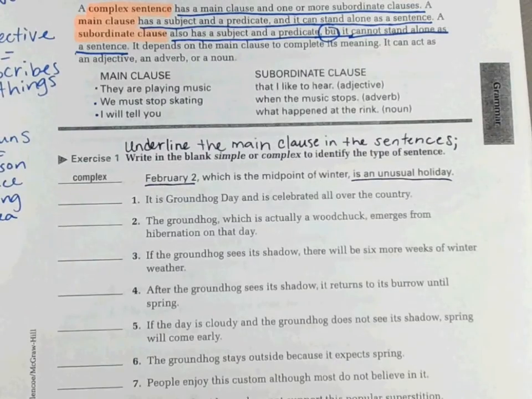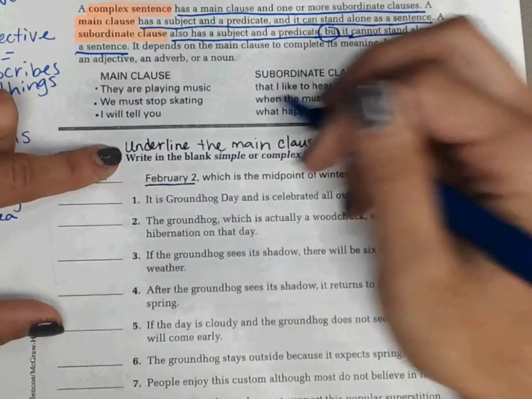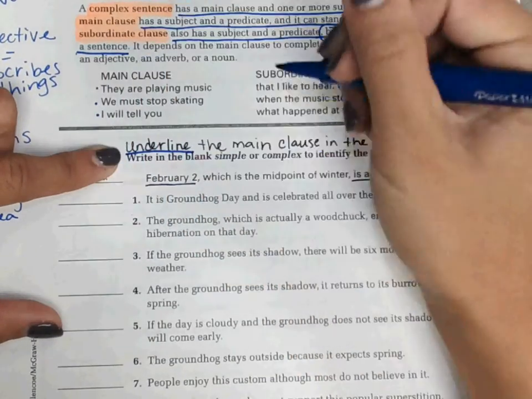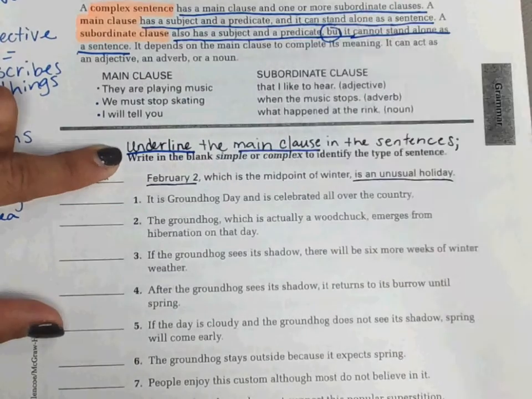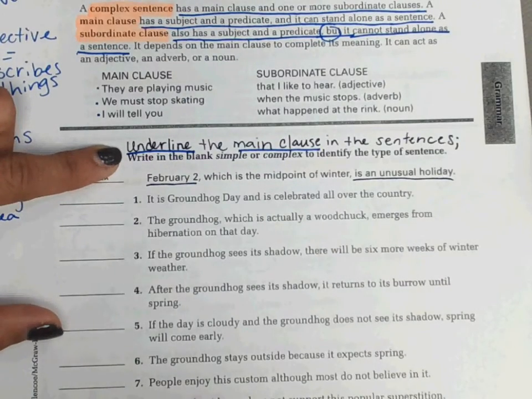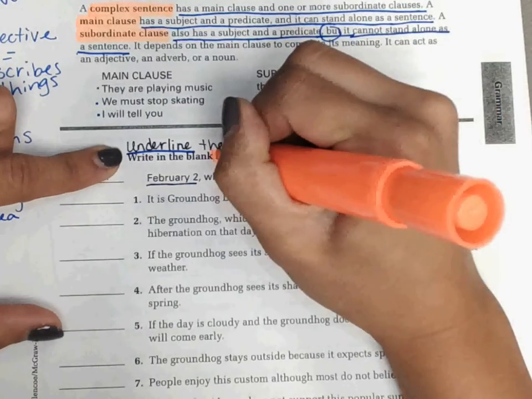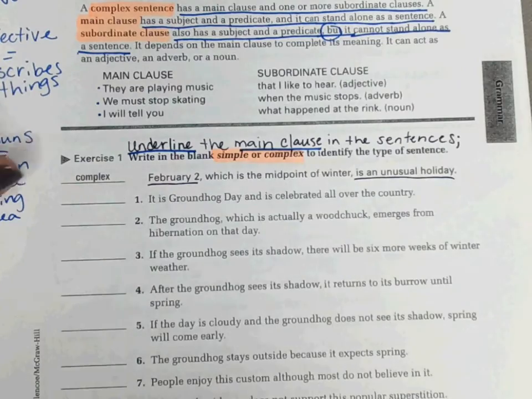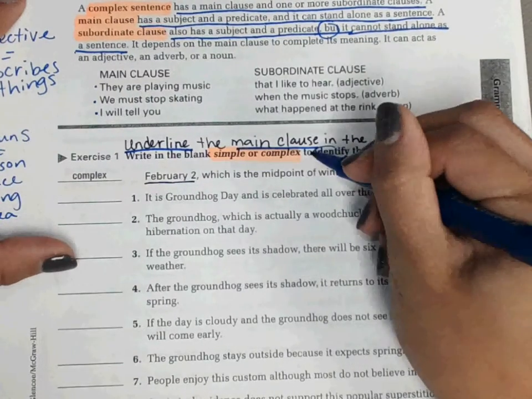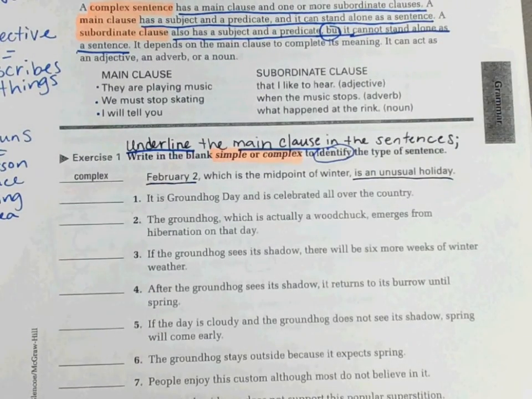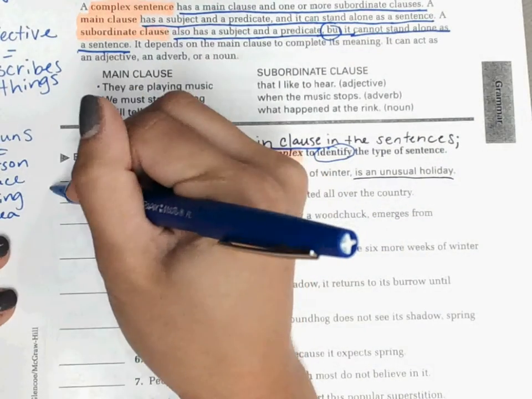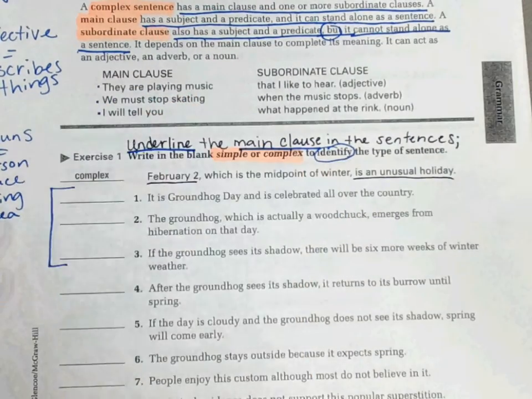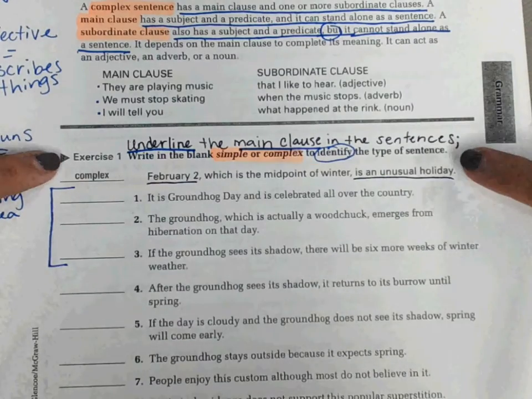Let's look at our exercise. It says, underline the main clause in the sentences. Write in the blank simple or complex to identify the type of sentence. So we're identifying the types of sentences. Let's look at 1 through 3 together after we look at our example together.